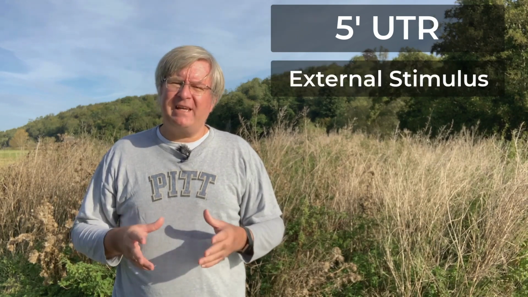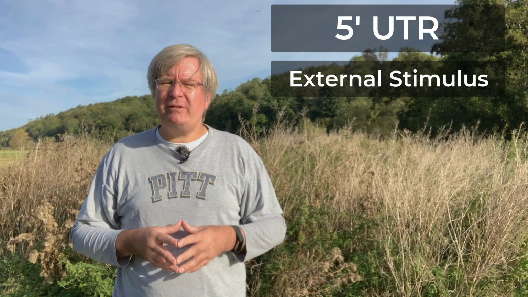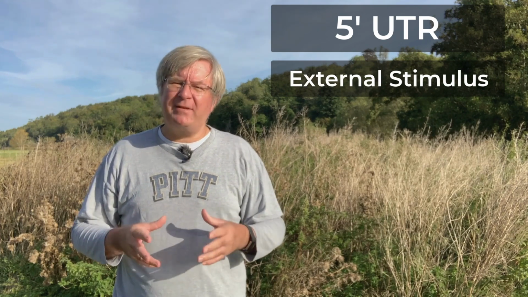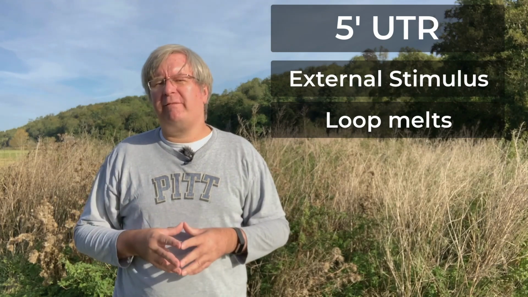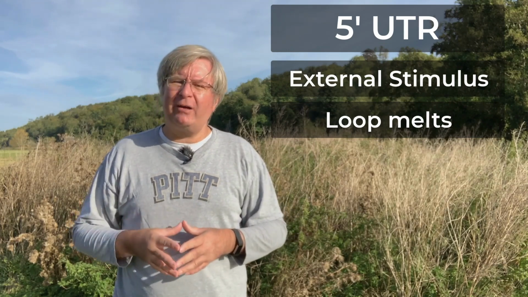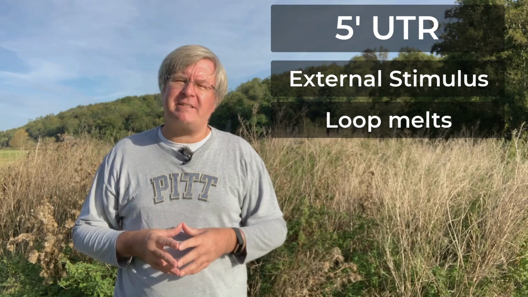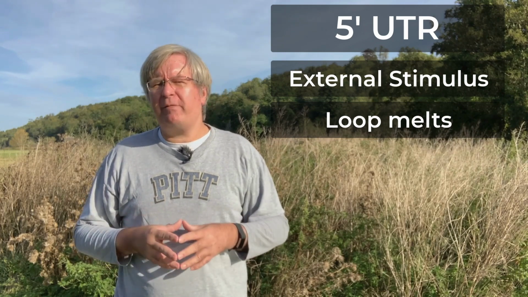Another example of how these folds can regulate translation is through the action of an external stimulus such as heat. In this case, the RNA loop in the 5' UTR is blocking translation, and the temperature increase causes the loop to melt, which just means causes the loop to unfold. This melting then allows the translation machinery access to the start codon. This is a type of regulation that you might find in plants.